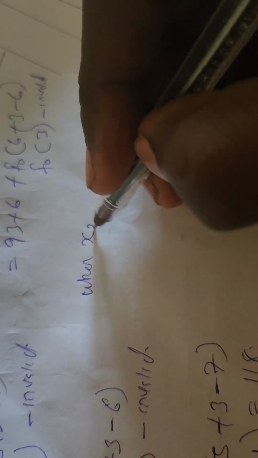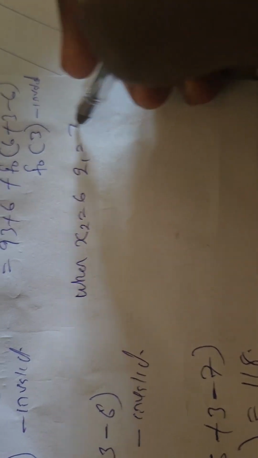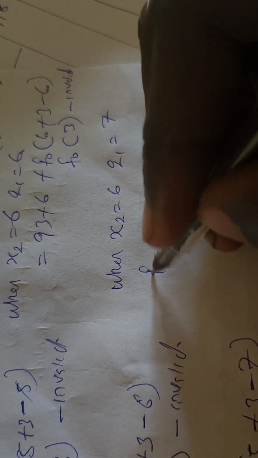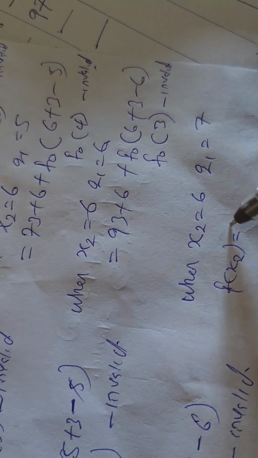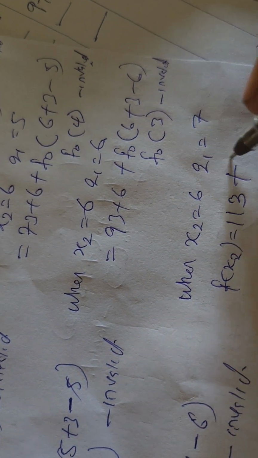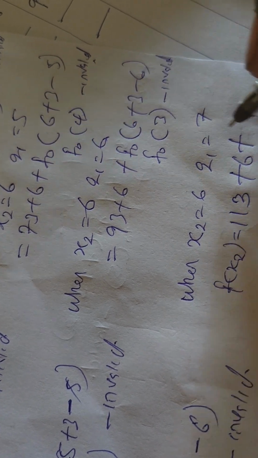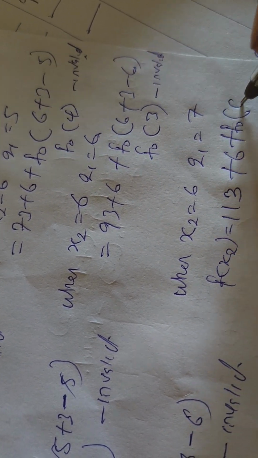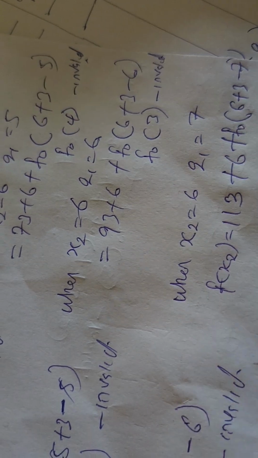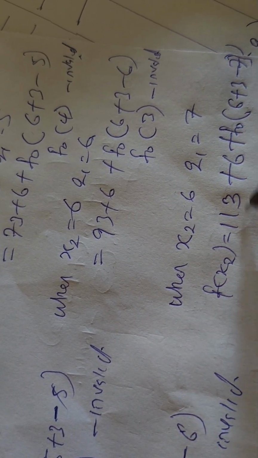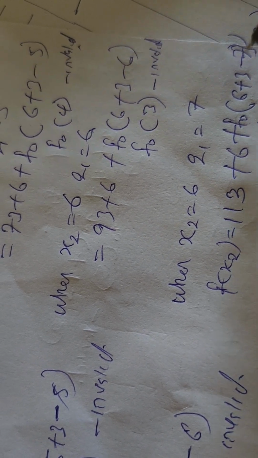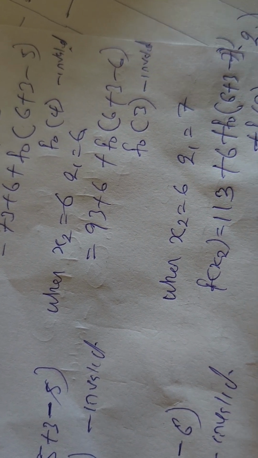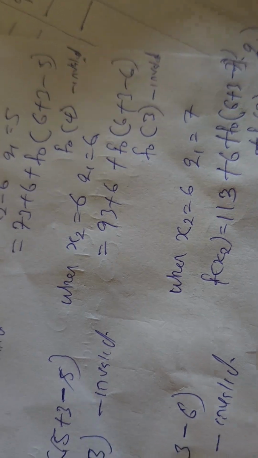So when q1 is equal to 7, f of x2 is 113 plus 6 plus 3 minus 7. F naught, 9 minus 7, that's 2. It's invalid too. So let's put it here.